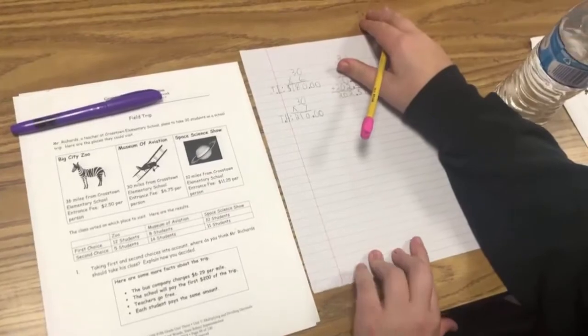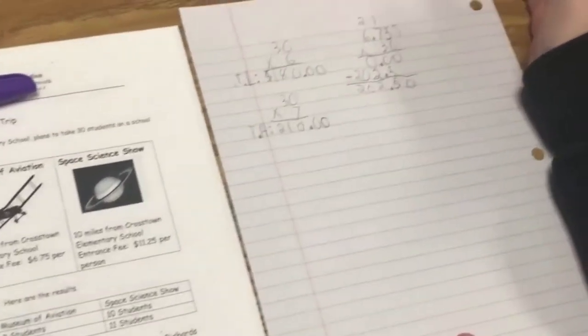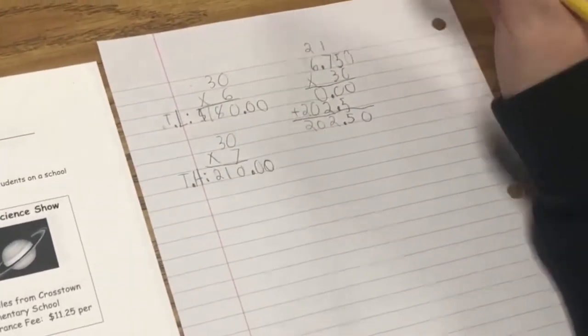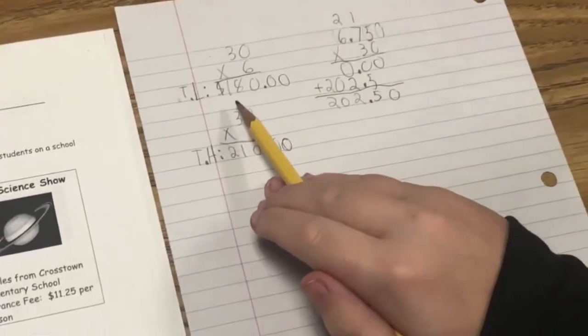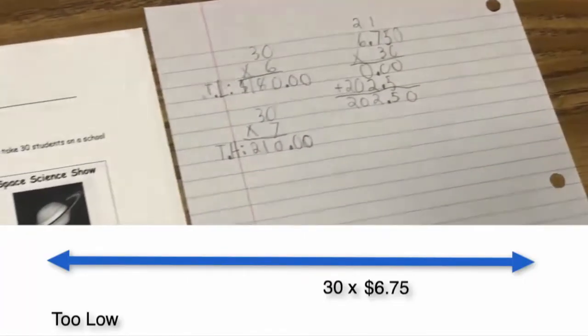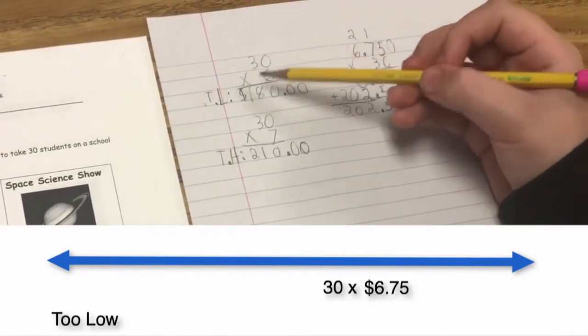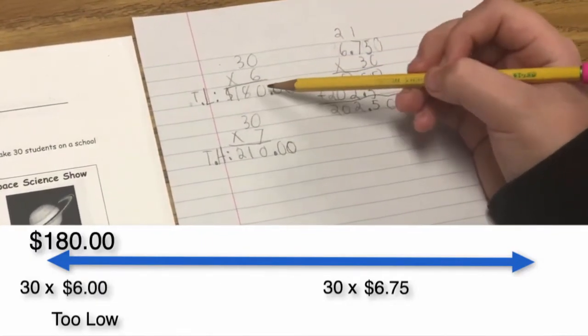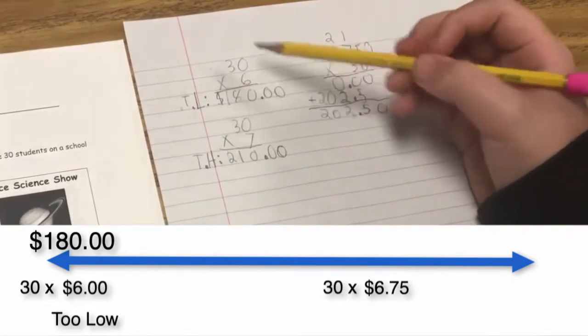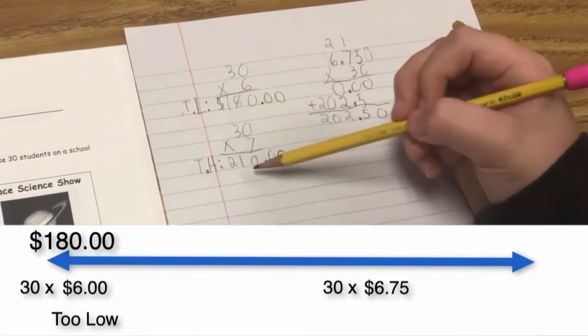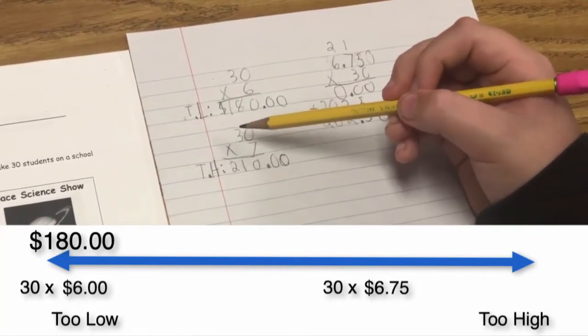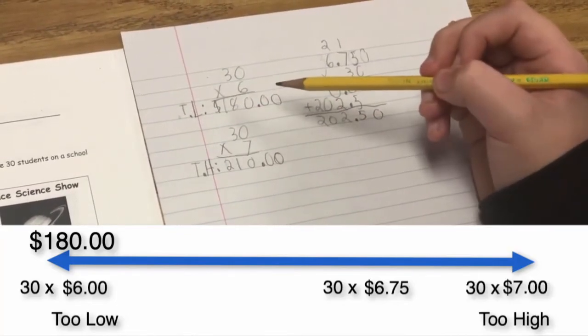Okay, so I see you have 3 different multiplication problems here. Can you explain to me what they are? Alright, so this one is our too low. Since 675, we had to round down to make our too low, so we did 30 times 6, and that got to $180, so that's going to be our too low. And then our too high, we had to do 30 times 7 because we had to round up. Okay.